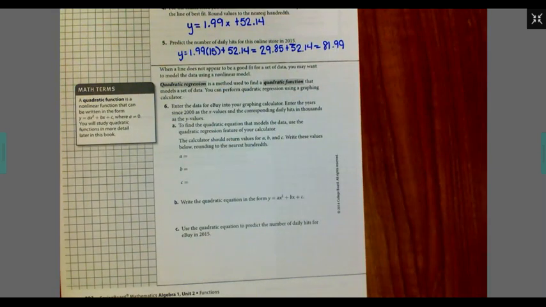All right. Now we're moving to section 3. Section 3 covers question number 6 only. You had an introduction here. It says, math terms. A quadratic function is a nonlinear function that can be written in the form y equals ax squared plus bx plus c, where a does not equal 0. You will study quadratic functions in more detail later in this book.